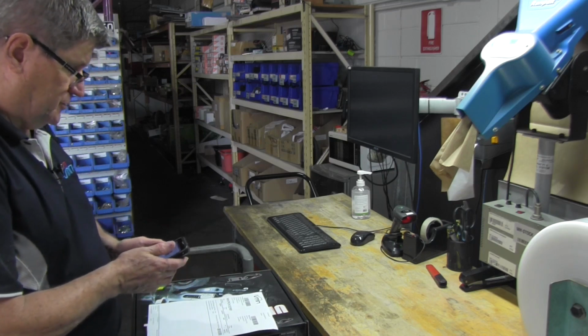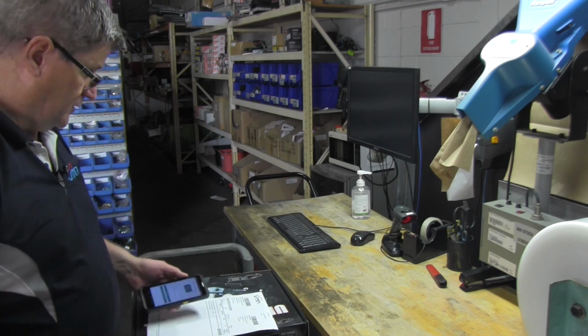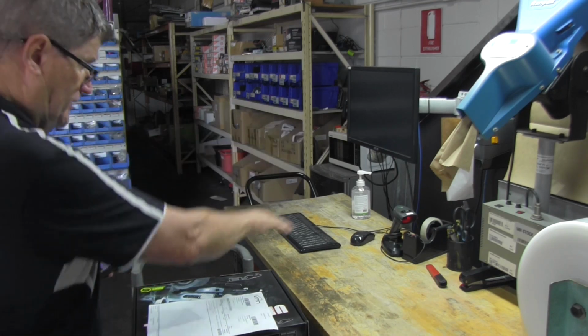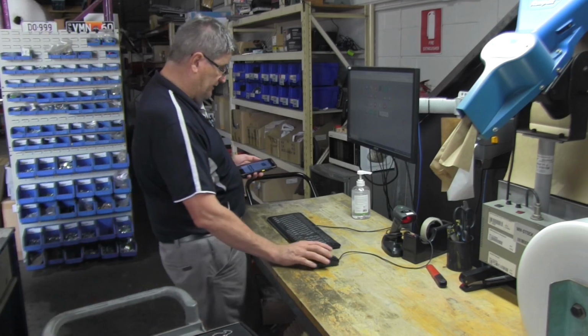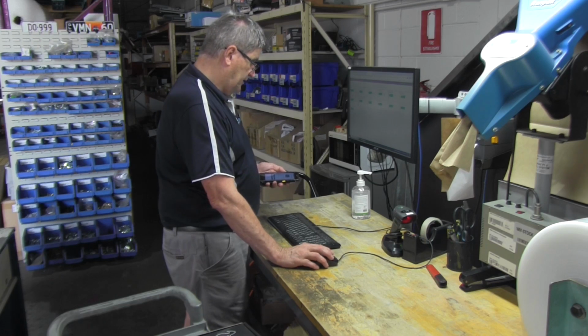Now in a perfect world we should have received a label, and we didn't get it, so something went wrong with my marvellous system. So I'm just going to go into the inventory module here and pick up that delivery order.